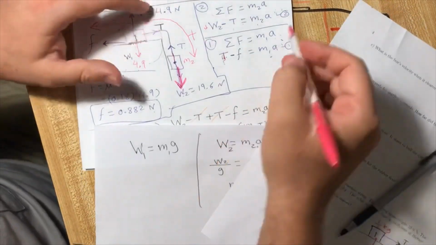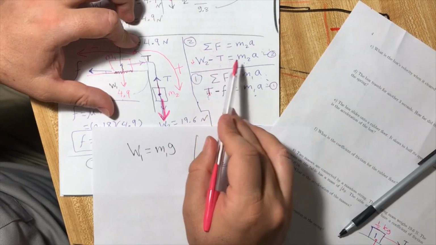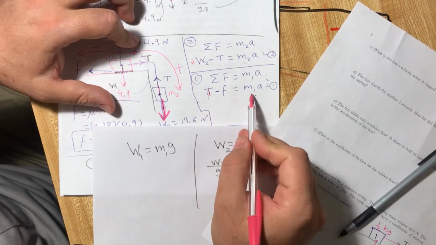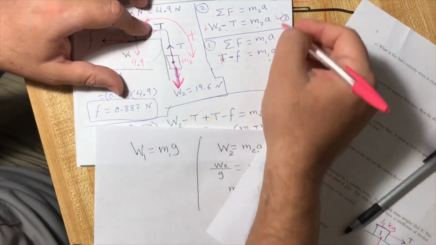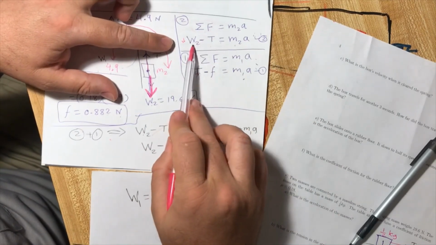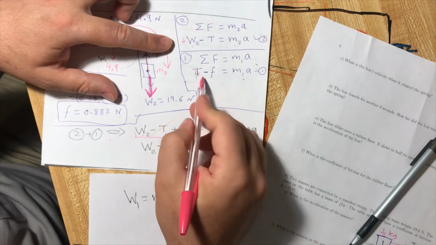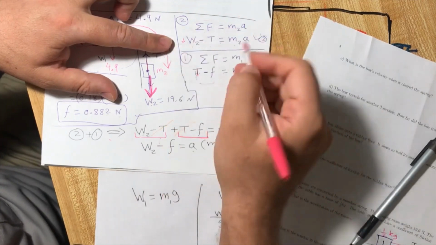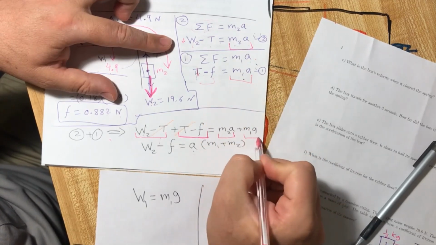Now I have two equations. W2 minus T is equal to m2 times a, and T minus F is equal to m1 multiplied by a. I just need to add them together, 1 plus 2. W2 minus T, this is from 1, plus T minus F, this is from 2, is equal to m2 a plus m1 a on the right-hand side.